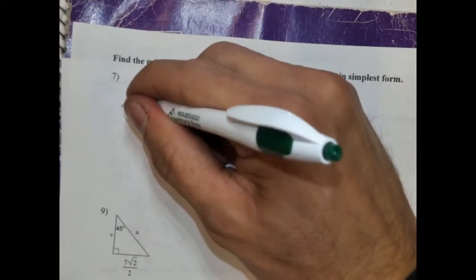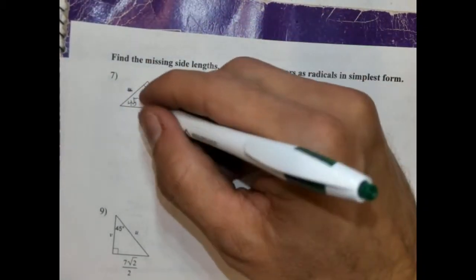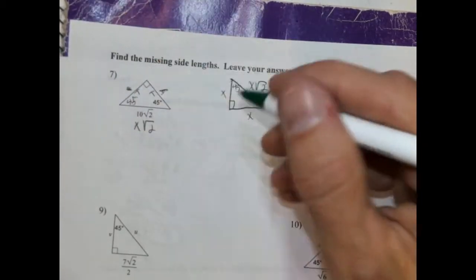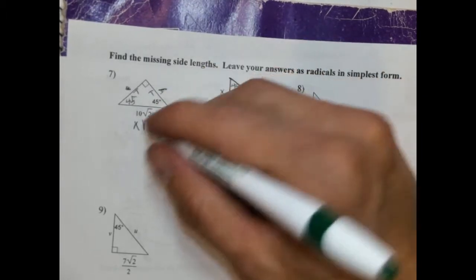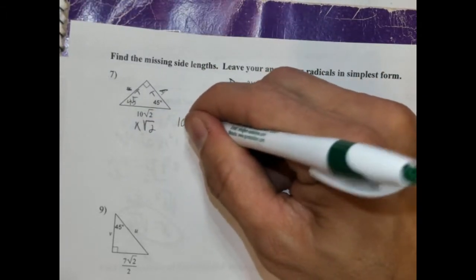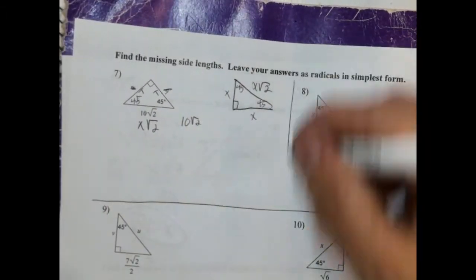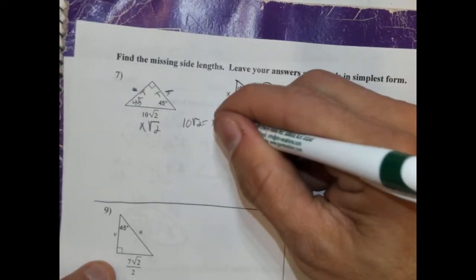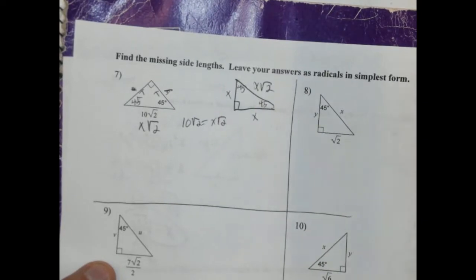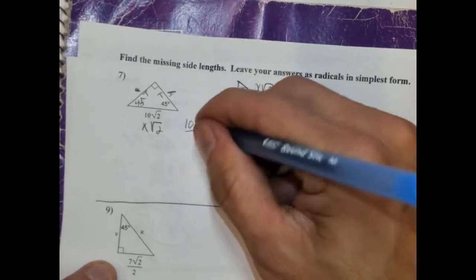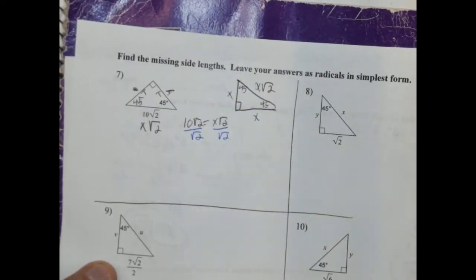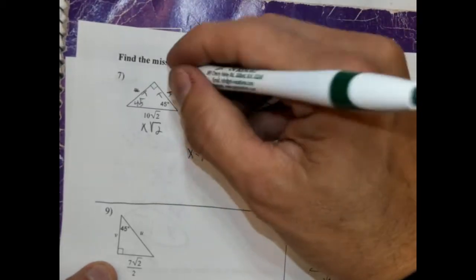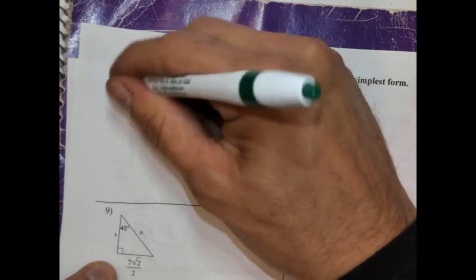So let's cross out these variables because they're confusing. So 45, 45, 90. They give us the hypotenuse. So this is x radical 2. We're looking for x, which is these over here. So we can just set 10 radical 2 equal to x radical 2. Let's solve for x. We're going to divide both sides by radical 2. And lo and behold, x is equal to 10. So 10 here and 10 here.